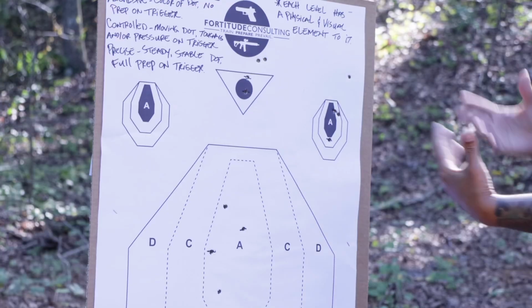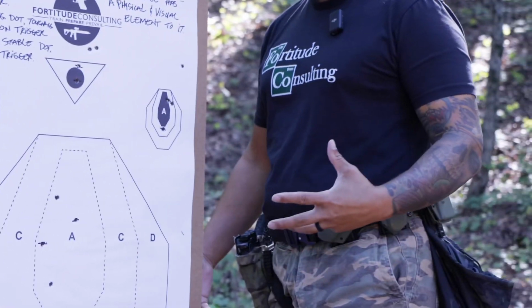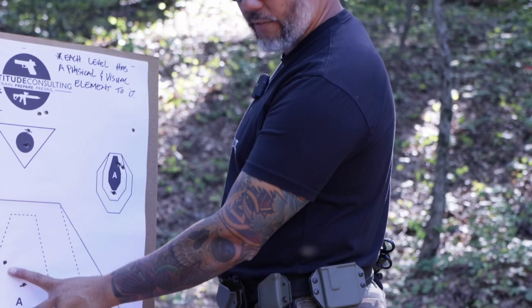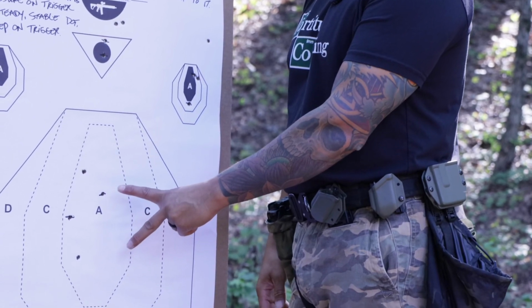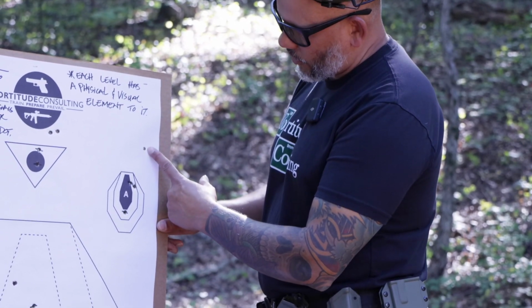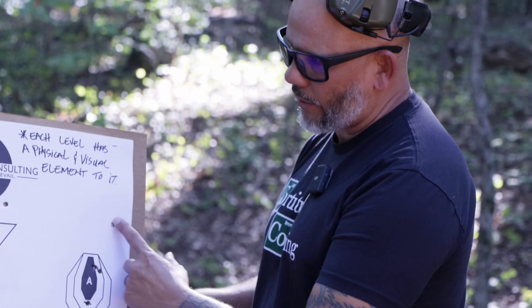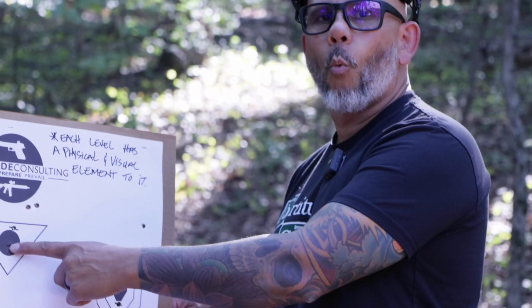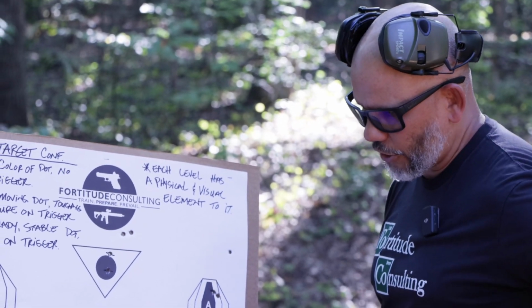Okay, so we shot all 3 of them with an aggressive target confirmation, and look at what we've got. We've got 2 really good hits in the A zone, which is exactly where we should be. And then what happened with this little guy up here? Completely overran the target, did not even hit 1 on the precision target.